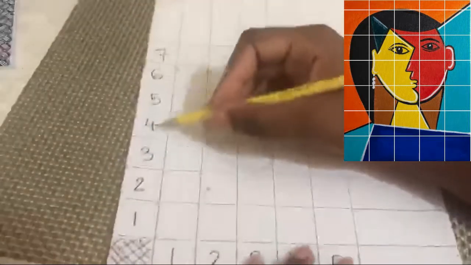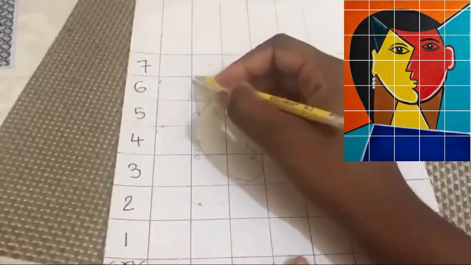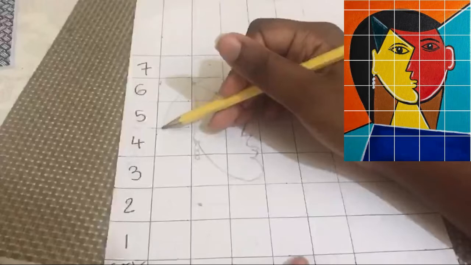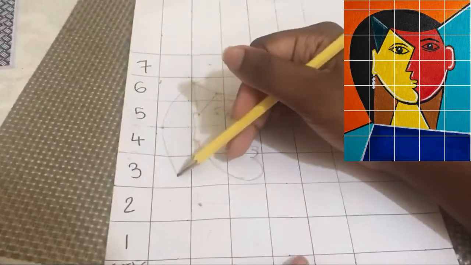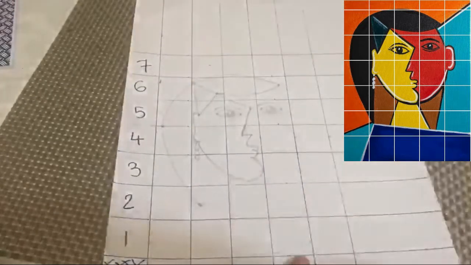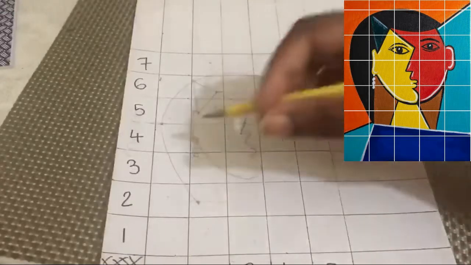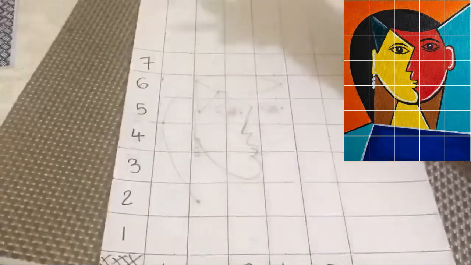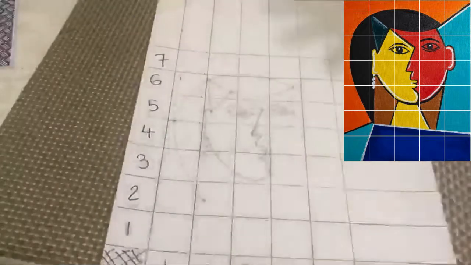So I'm going to use these dots now as a guide. So starting from here, I'm going to create that curve. So then we have that curve for the hair. And right where this point is, we're going to do the neck now. So where one ends, you can connect it to something else and you create your drawing.